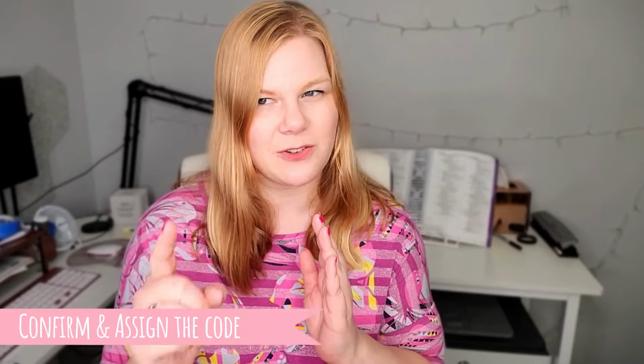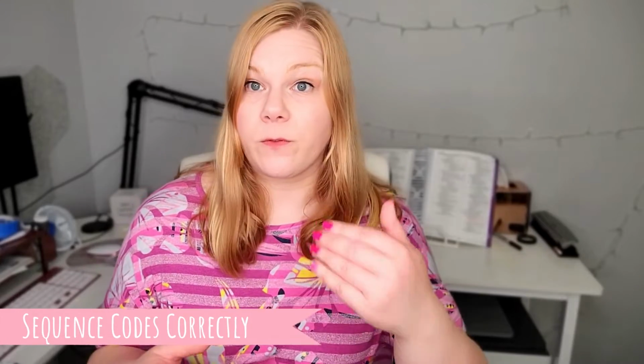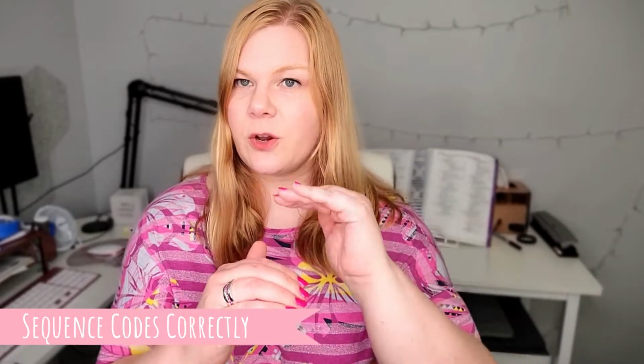And then once you've read through all your guidelines, everything in the book, and you're going, yep, this is the right diagnosis code, make sure that you confirm it and then assign that code and then sequence all of your other potential codes correctly. There might be codes that say code first, which means there's another code that has to go before that code that you were just looking at.